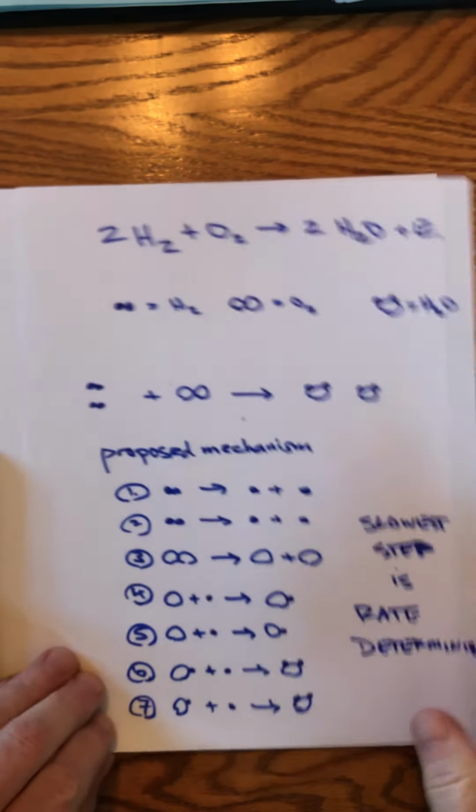So a catalyst somehow changes a mechanism. It creates a different series of steps.